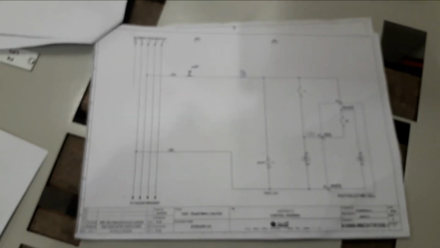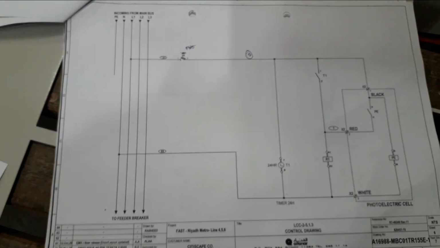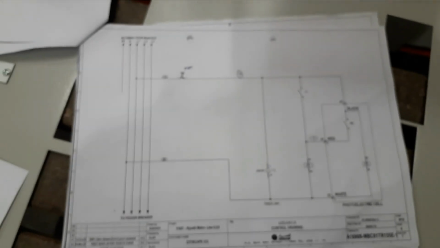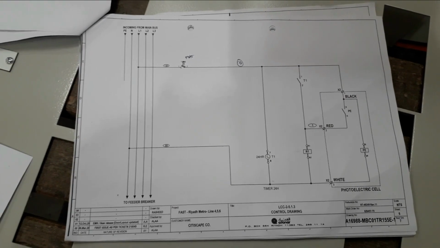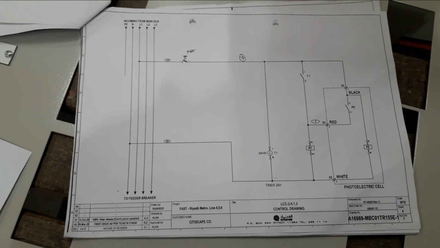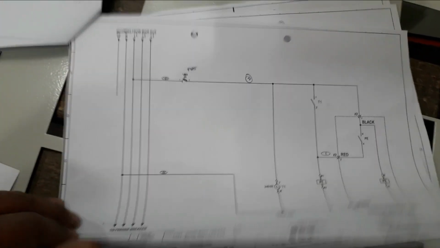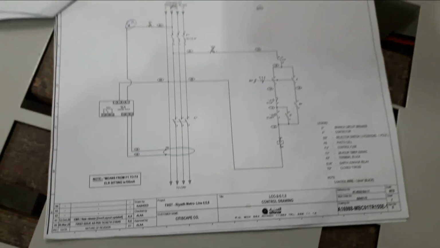This other page is related to our lighting controls, as what you see here. You will find the connection. This is for lighting controls, including the terminals and relays. Next we move to another page. This is the continuation.